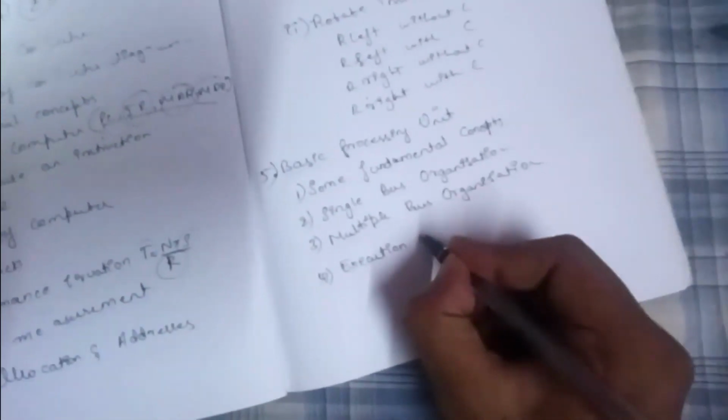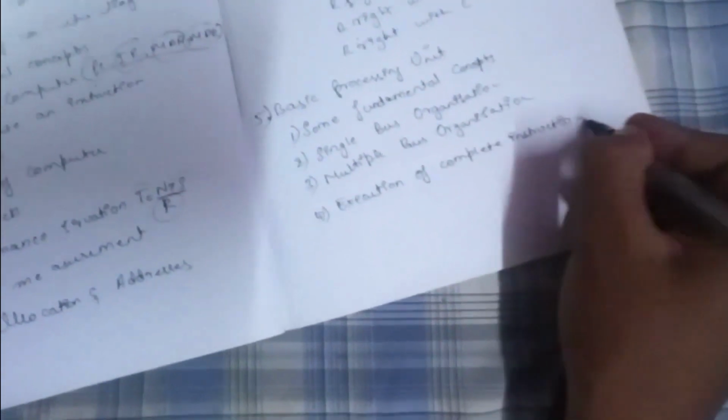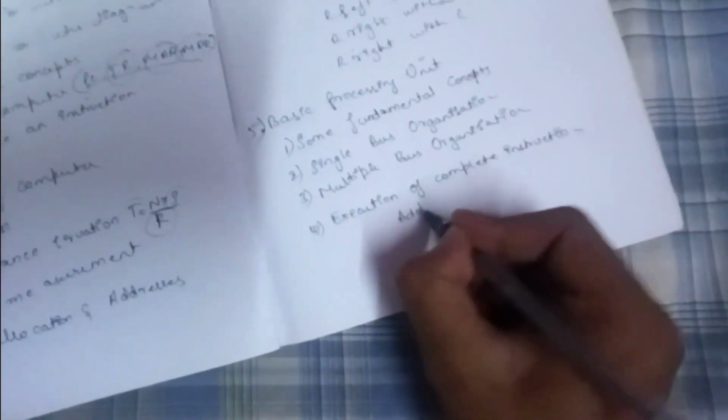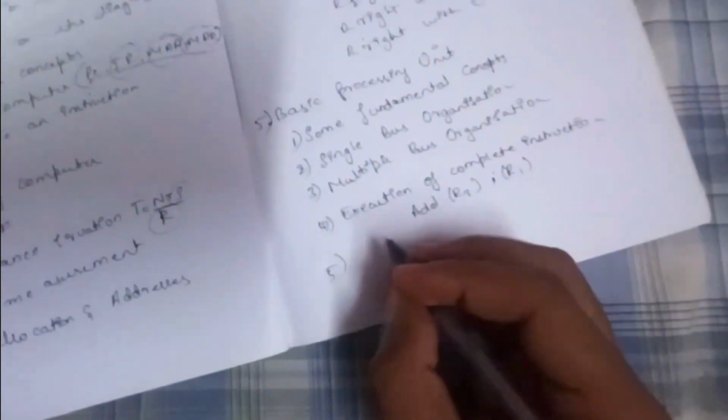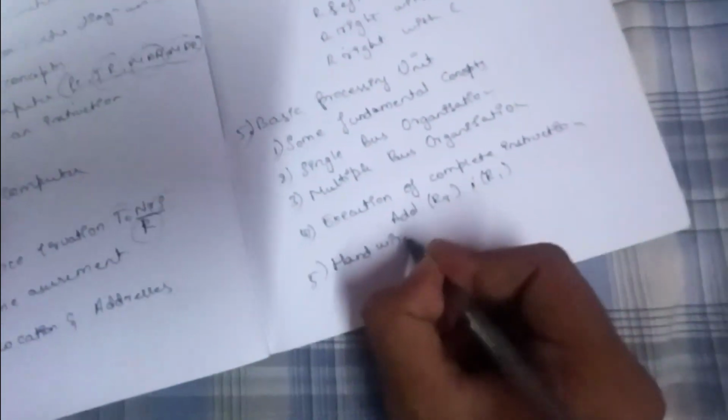Fourth question will be execution of a complete instruction. This is the most asked question in fifth module. Definitely this question will be there, I can guarantee you. Execution of complete instruction, that is add R3, R1. Definitely it will be there. And fifth question you can write is hardwired control unit with diagram.